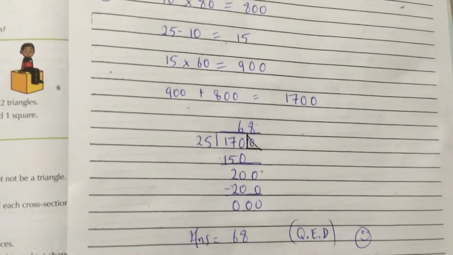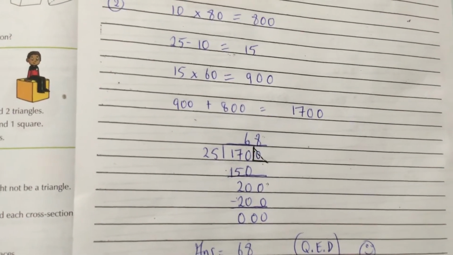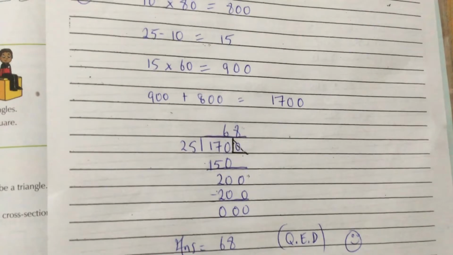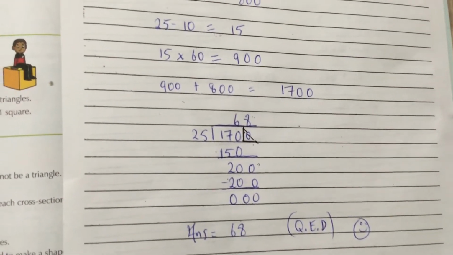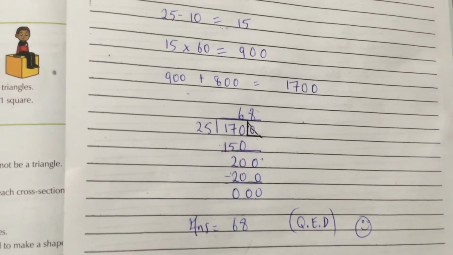And then 25 into 1700. And we have our little 0 in the dungeon.